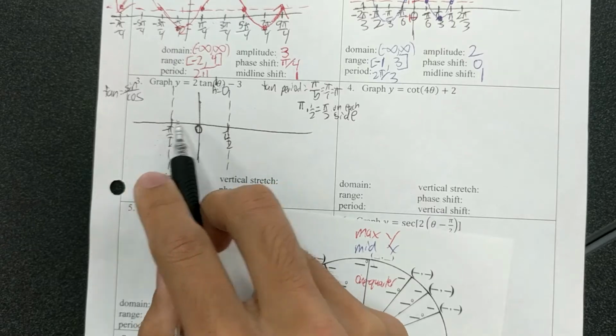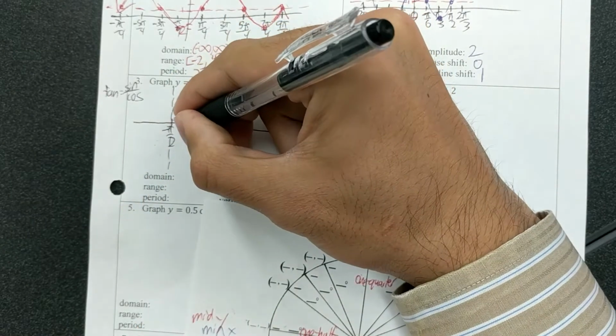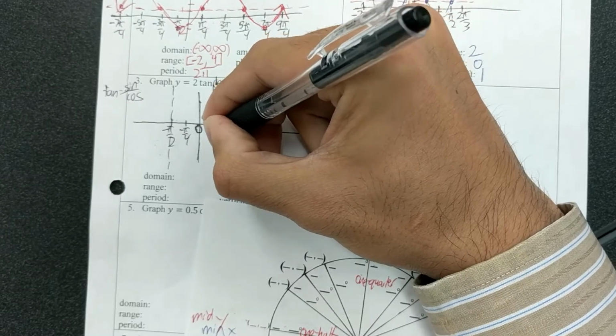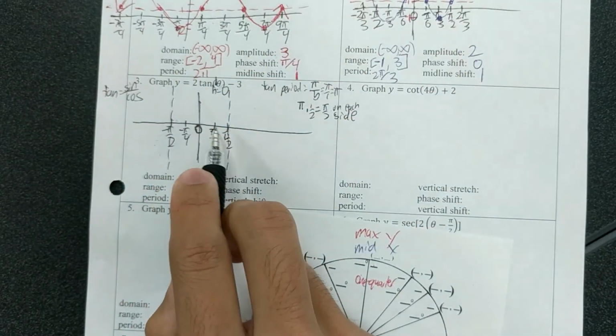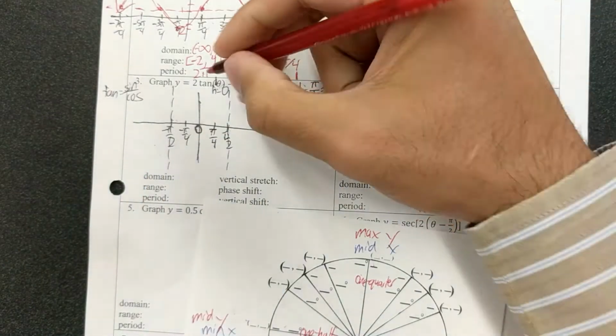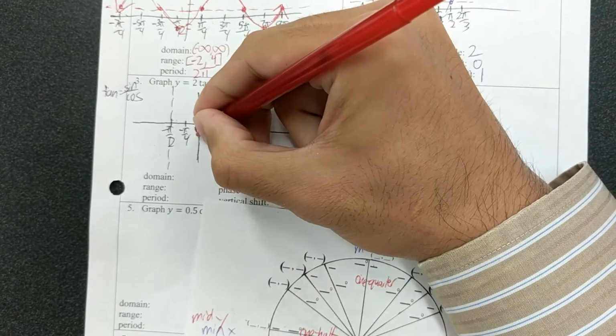Okay, so besides these points, I know the 1/4 point is important and my 3/4 point. Right, so halfway between 0 and pi over 2 is pi over 4. So I've got my x values for this period. Now let's do the y values. The k value is -3.